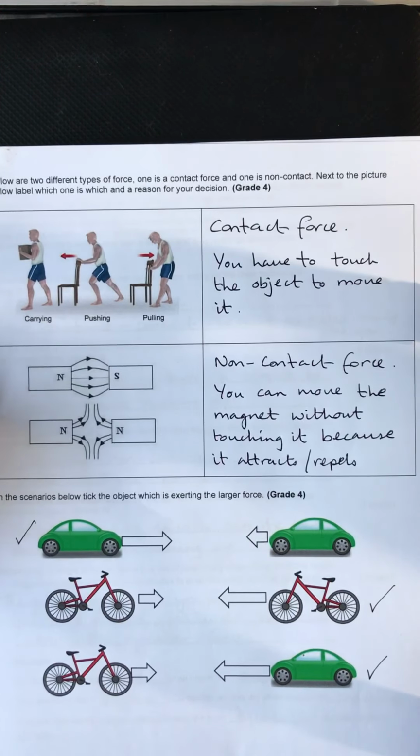Non-contact forces is a little bit more abstract. So imagine two magnets, they either attract or repel. You don't have to touch one magnet with the other. You can move the other without physically touching them. And that's a magnetic force, so that's non-contact. Another example is gravity. Gravity doesn't have to touch you, but it's a force that will pull you towards the center of the earth. So it's pulling us down.